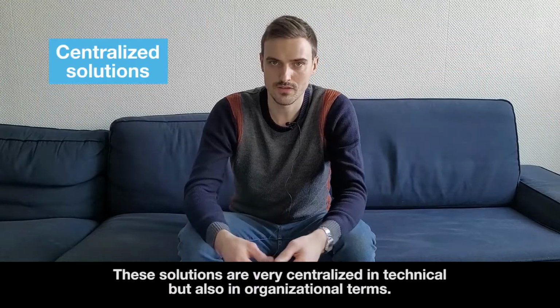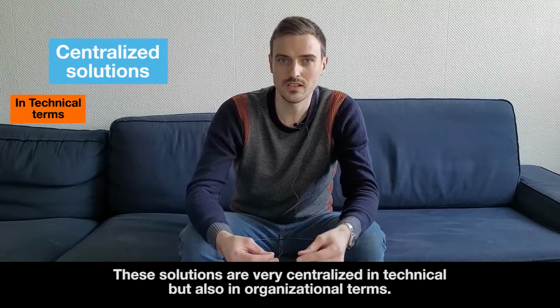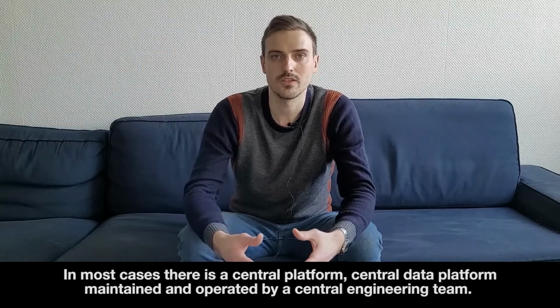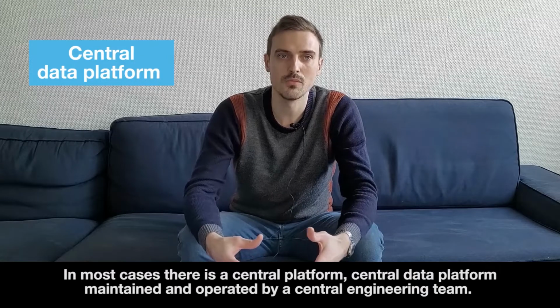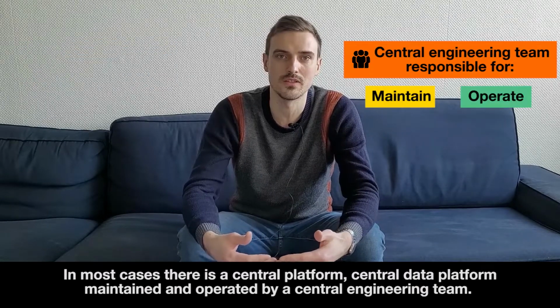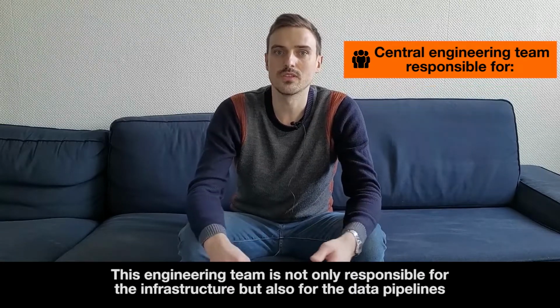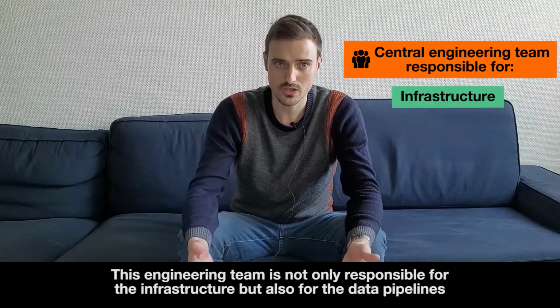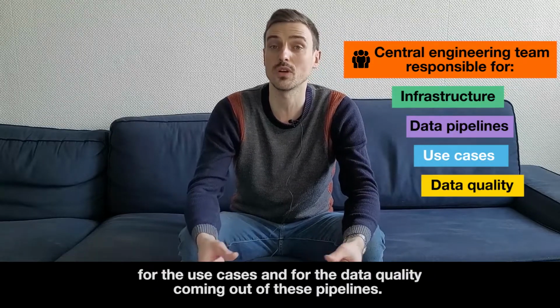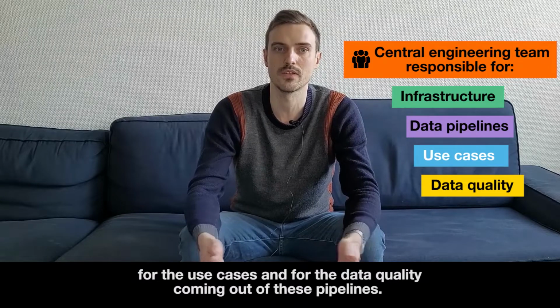These solutions are very centralized in technical but also in organizational terms. In most cases there is a central platform, a central data platform, maintained and operated by a central engineering team. And this engineering team is not only responsible for the infrastructure, but also for the data pipelines, for the use cases, and for the data quality coming out of these pipelines.